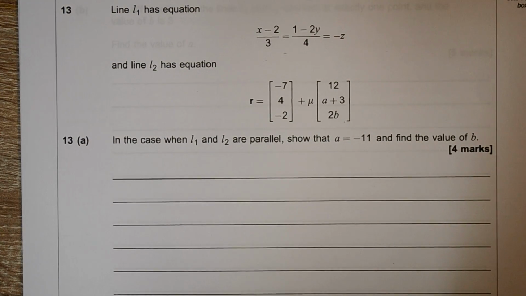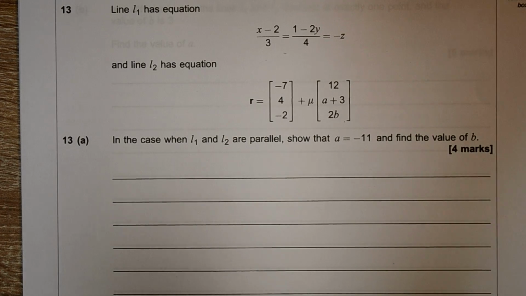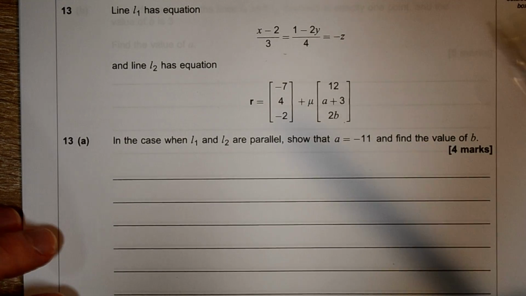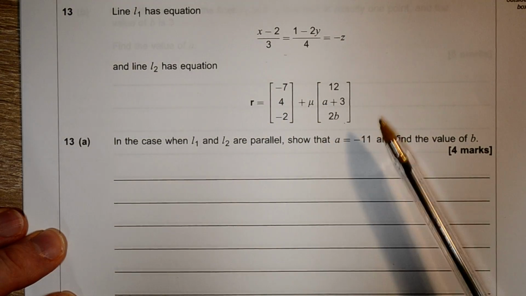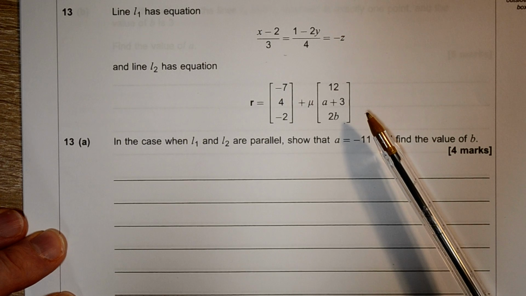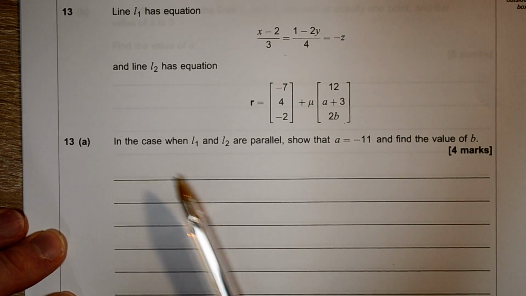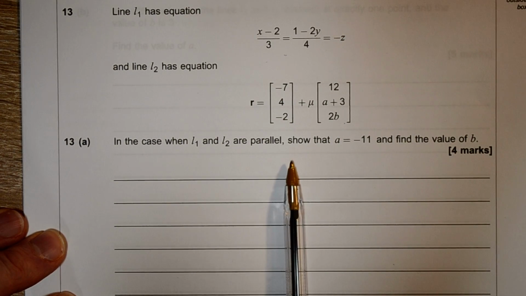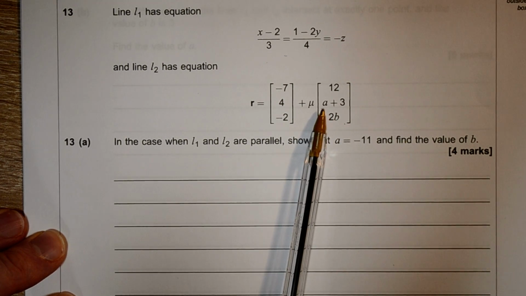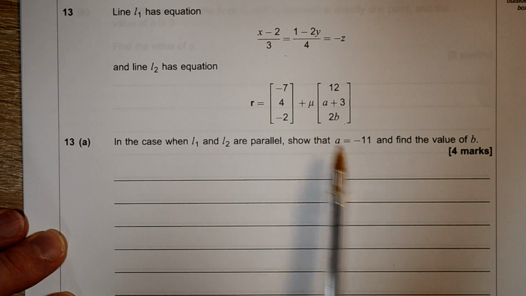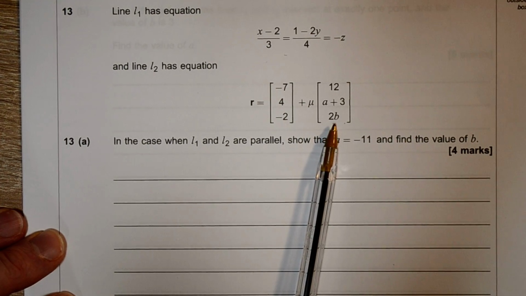This is the AQA 2020 Further Maths AS paper, and we're looking at the vector question. We're told at the start of the question we've got two lines, and we're given the Cartesian equation of one and the vector form equation of the other. Part A asks us that when these two lines are parallel, show that one constant that we've got in the direction vector is -11, and we're asked to find the other constant.